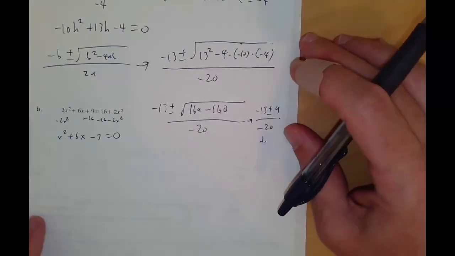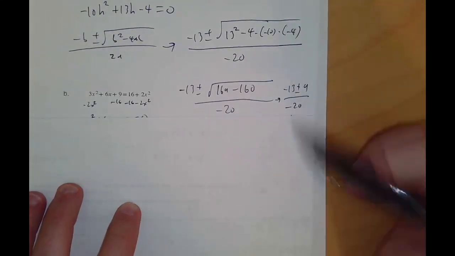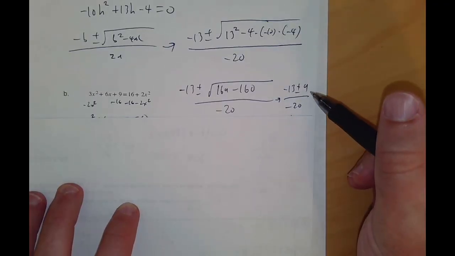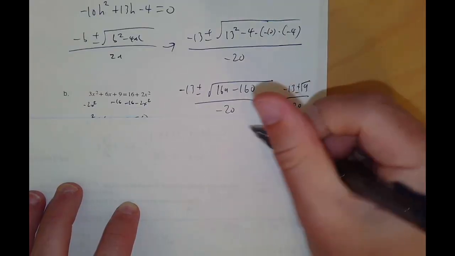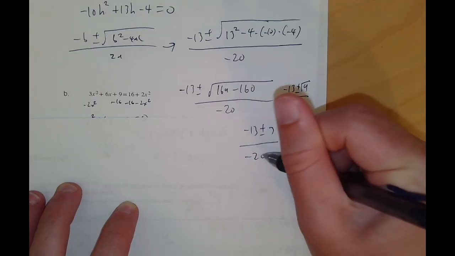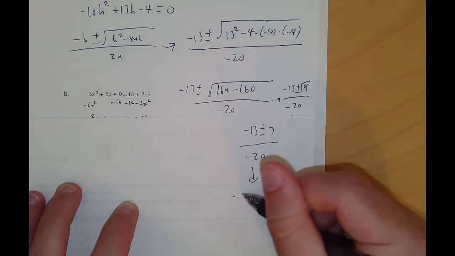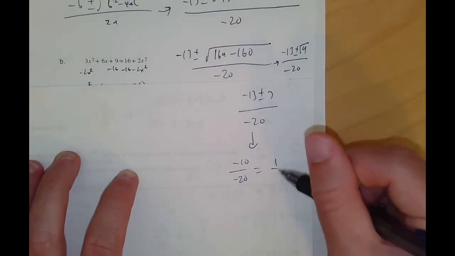Now, there's a mistake here that I caught after I'd solved this. For this problem, I was a little too hasty here. This should be root 9. So what it should be is negative 13 plus minus 3 over negative 20. So that would be negative 10 over negative 20, which is 1/2.